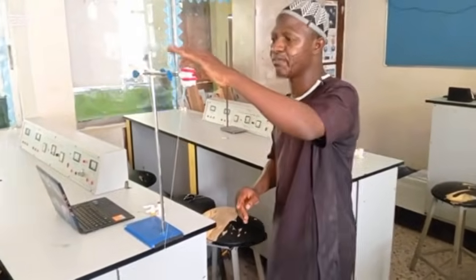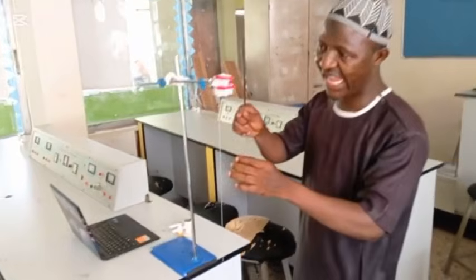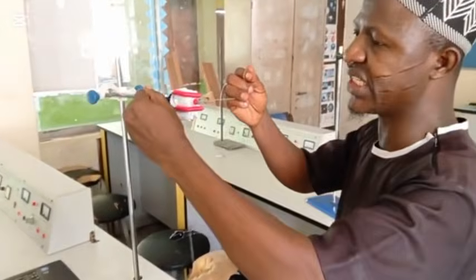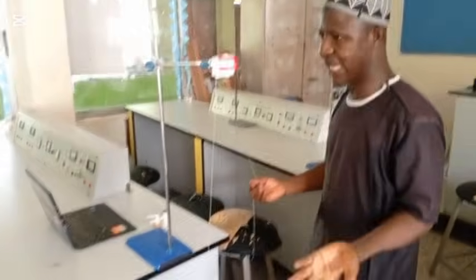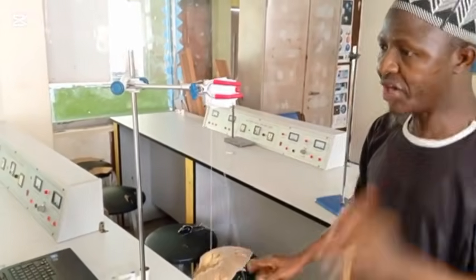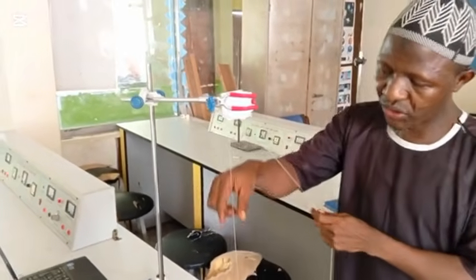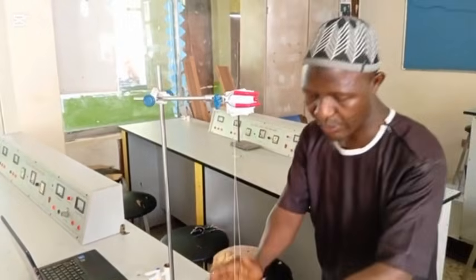Then if you want to tie it here, you have to be very careful. Use something like this so that if you want to adjust the length, you just draw this one, loosen it here a little, then draw this one to the next length. That's all. Then you tie it back. Very simple. Otherwise, you will not know when this one goes removing and the length will be increasing. Now that's that about this one.